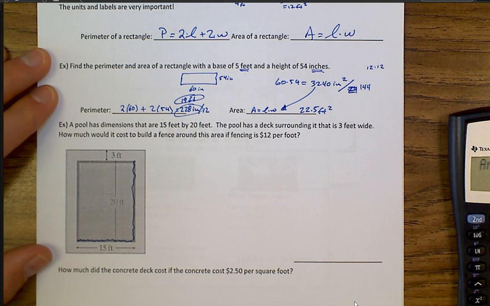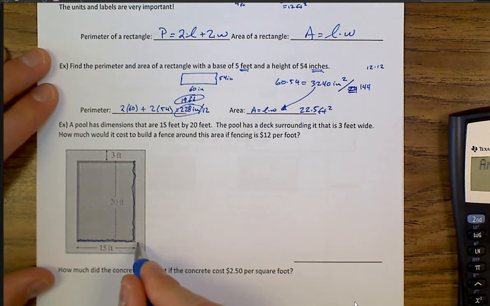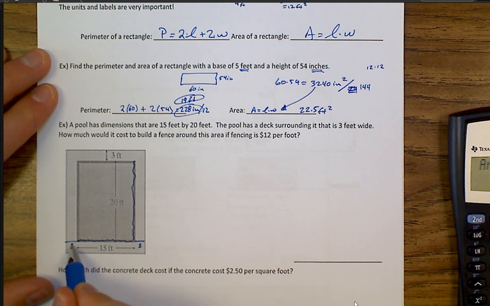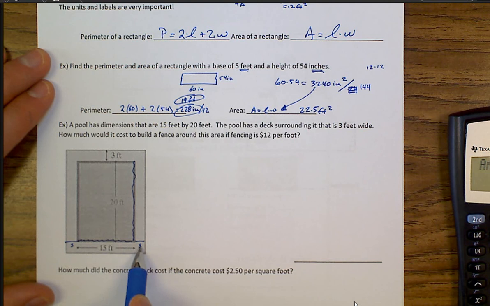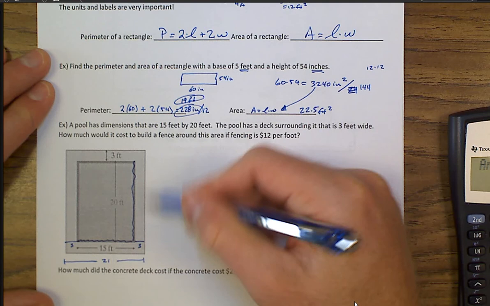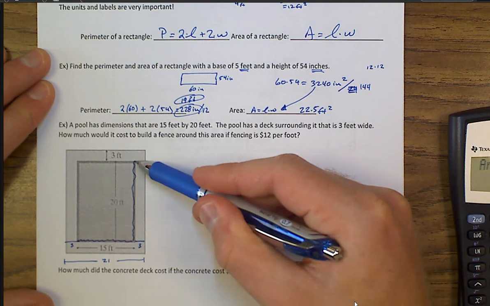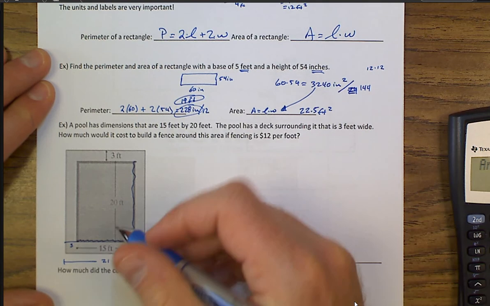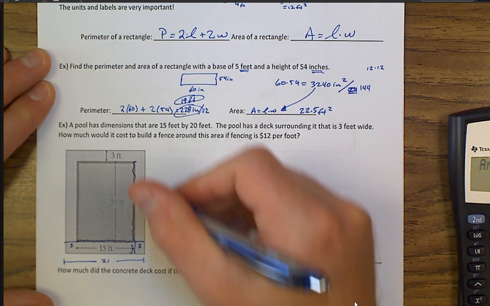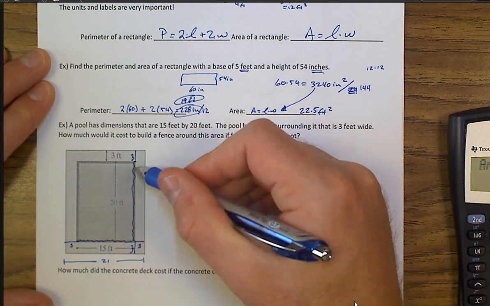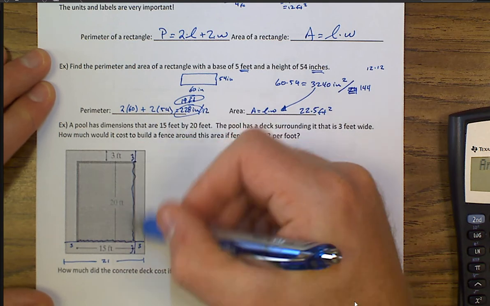Okay, so if it's 3 feet around, then this is 3 feet here to here, and this is 3 feet. So what's this total distance? Well, you have 15 from here to here, plus 3 plus 3. So that's going to give you 21 for that entire length. Okay, and you have to do that vertically as well, right? This is 20 feet from this point of the pool to this point of the pool, but we have to add 3 feet that way and 3 feet that way, so it's really 20 plus 3 plus 3, which is 26.